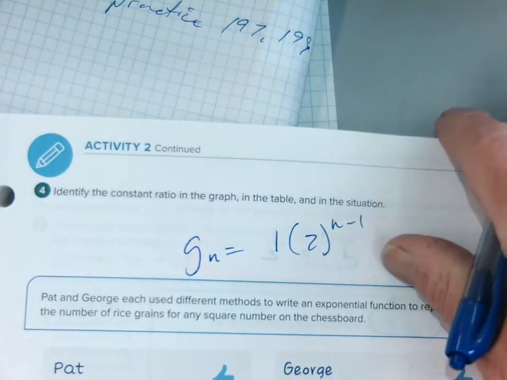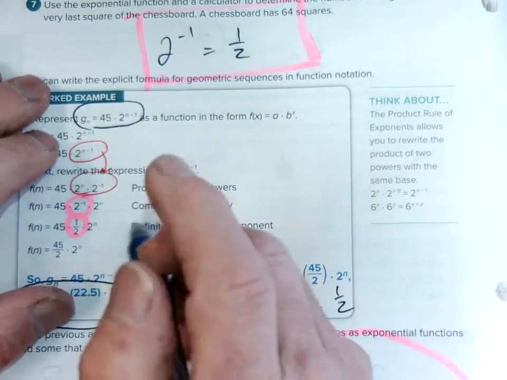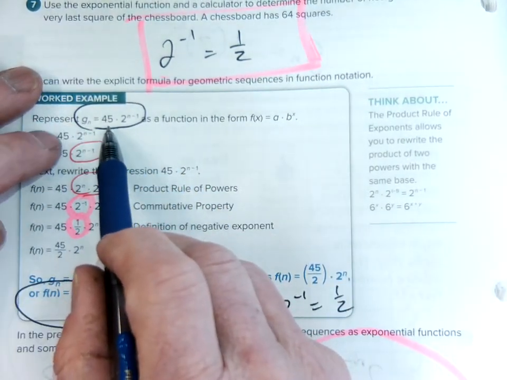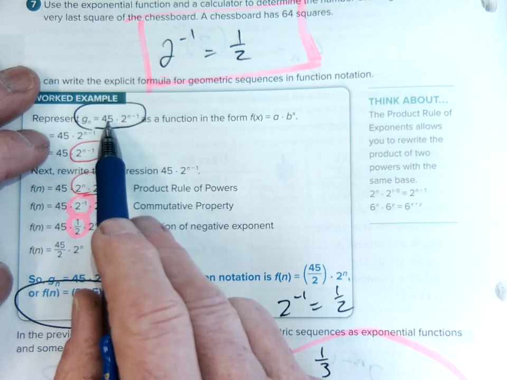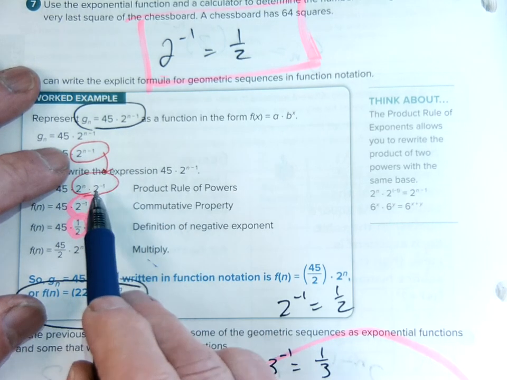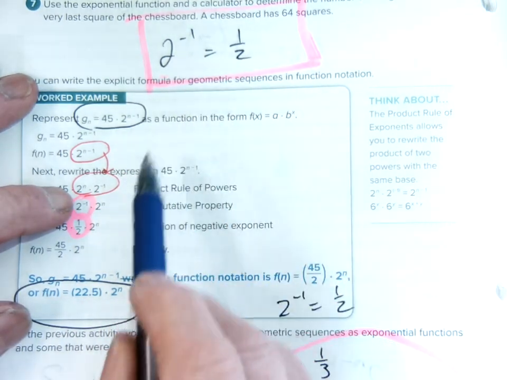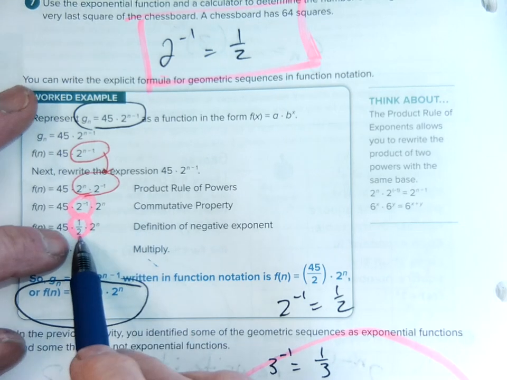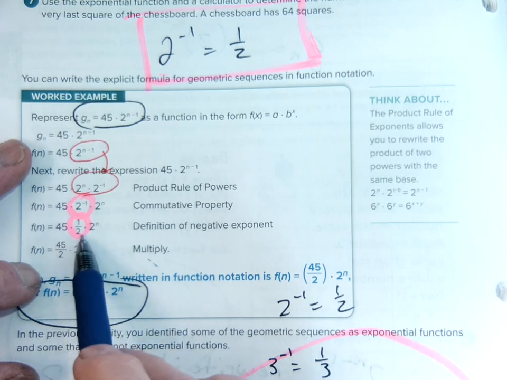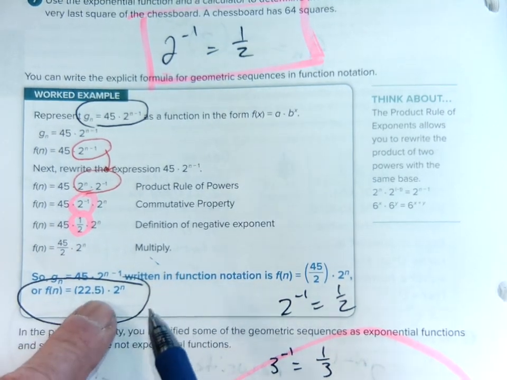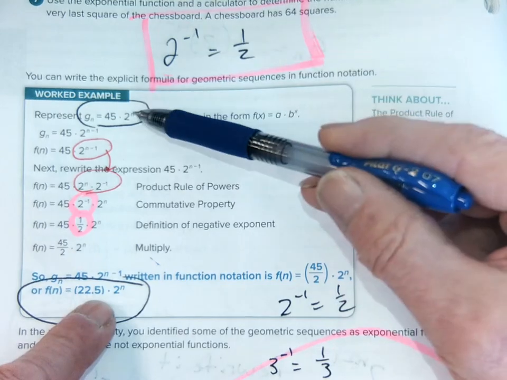All right, now we turn the page, and we looked at the fact that, sure enough, we can take a look at a different function. So here's a geometric sequence, 45, and we want to rewrite it as a function. So we wrote this 2 to the n minus 1 power as 2 to the n times 2 to the negative 1. We know that 2 to the negative 1 is 1/2, so then we rewrote this as 1/2. So now we've got 1/2 times 2 to the n, half of 45. Half of 45 is 22.5. So here's my function, f of n, as the exact same kind of equation as my geometric, okay?